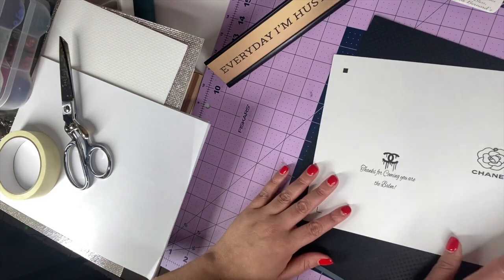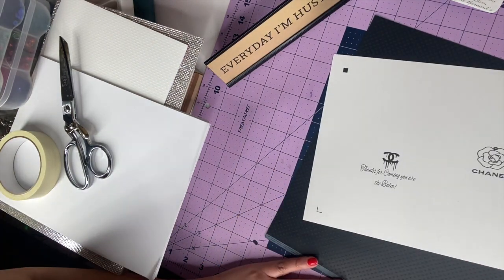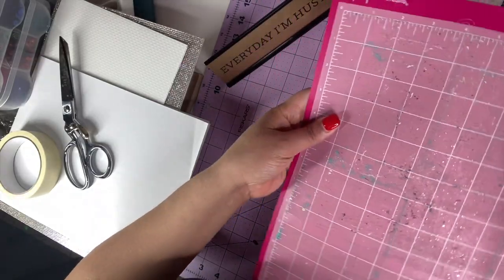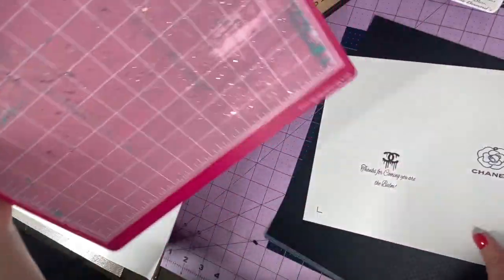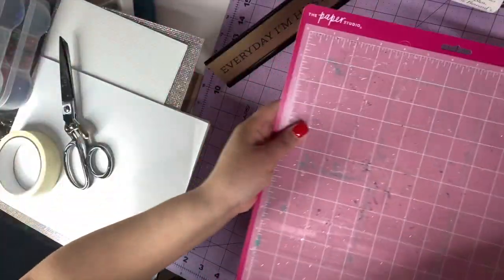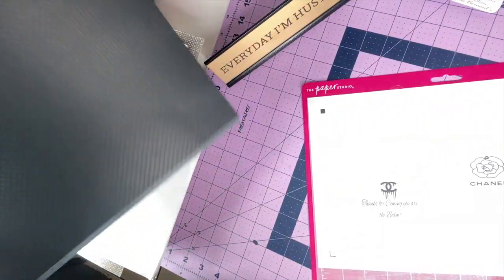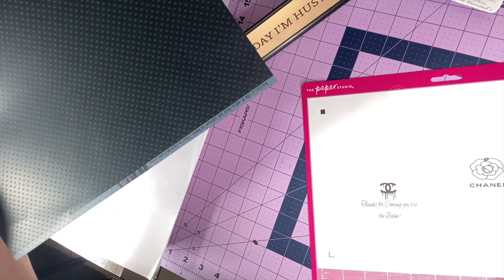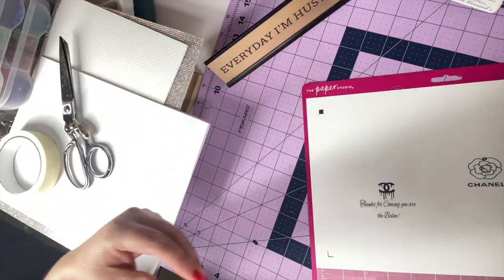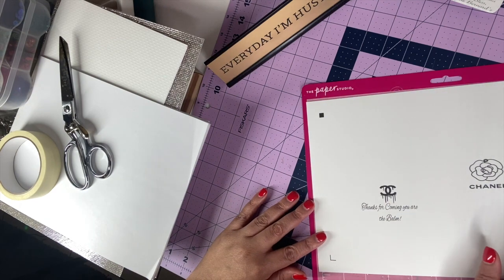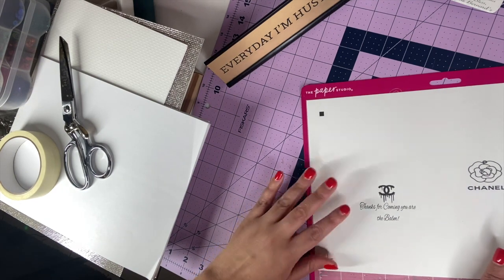Okay, so let's put this together. I have the paper studio mats that I get from Hobby Lobby. And I'm going to tape this down so we could print and cut this, and I'm going to tape this down so I could cut it out. And then we're going to go over to my machine and watch it cut out. And then we are going to put this together.